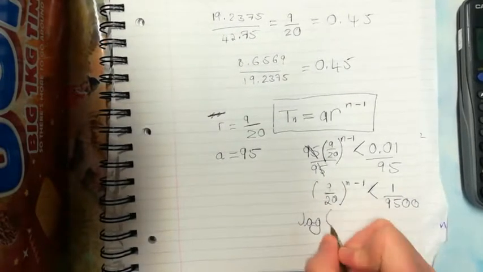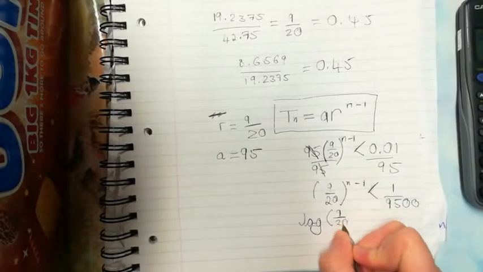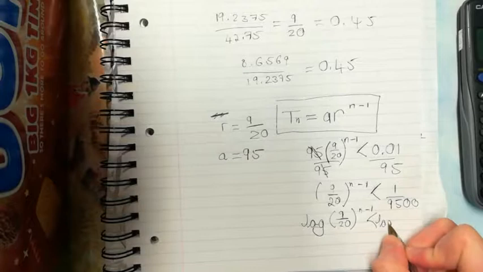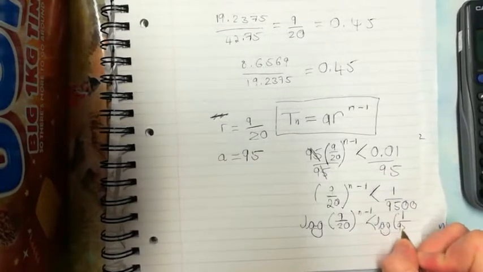So it'd be log of 9 over 20 to the n minus 1 equals log of 1 over 9500.